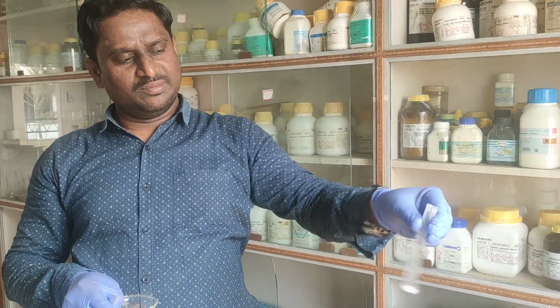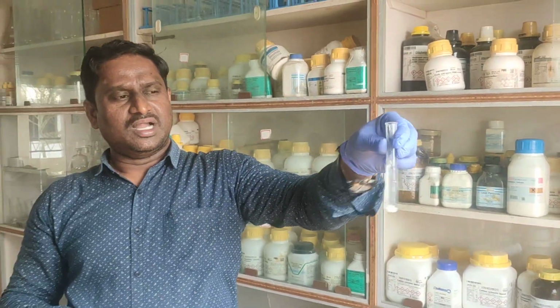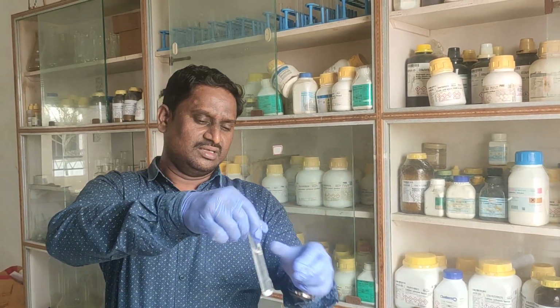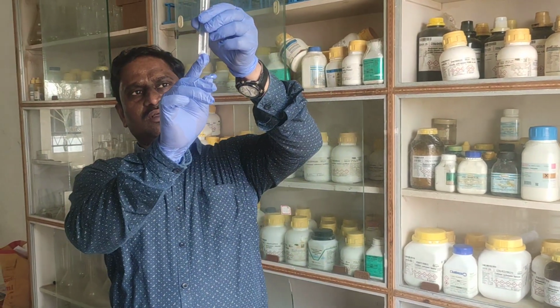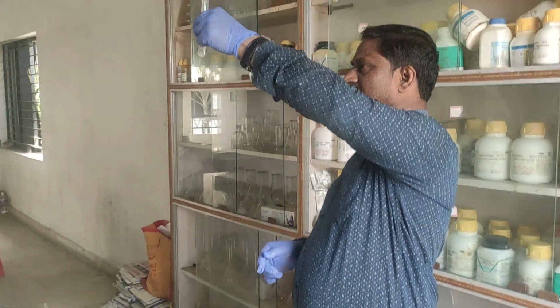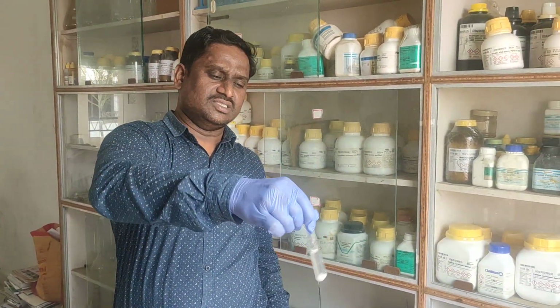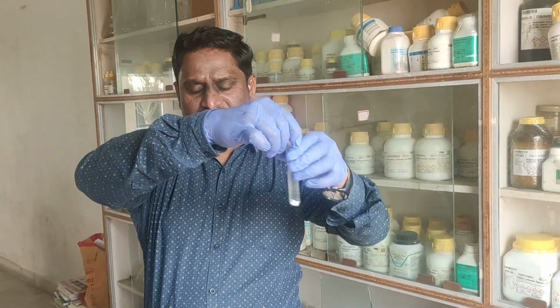It will take some time to dissolve, but finally there will not be any precipitate. So don't take more salt; take only a little bit, so that the precipitate will not settle down. You can observe clearly some precipitate is here, and that also will slowly disappear.